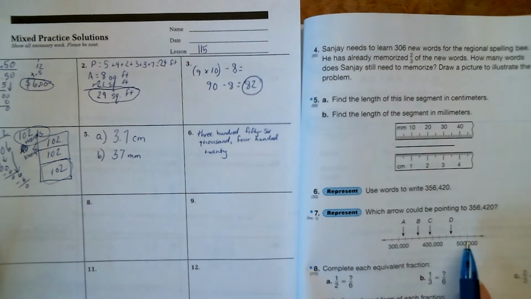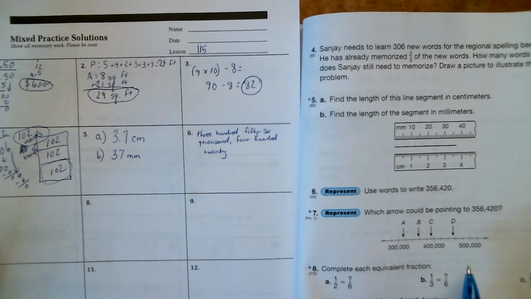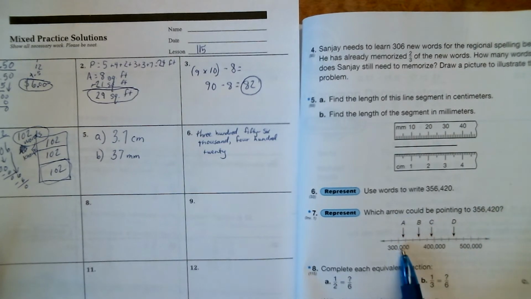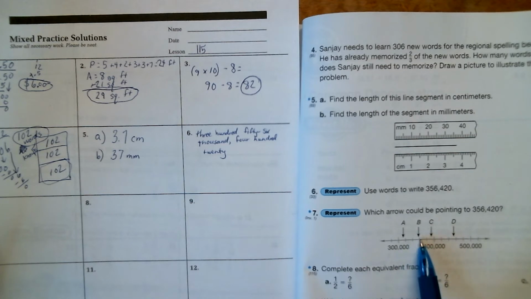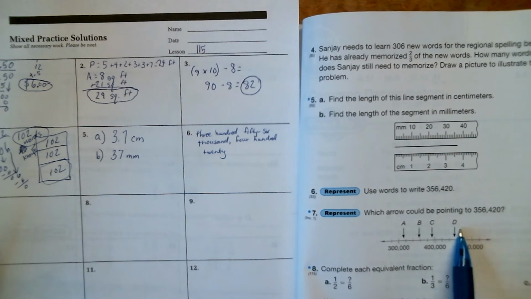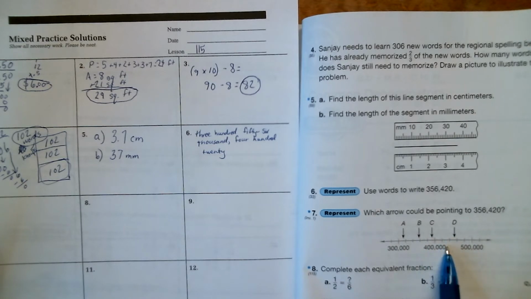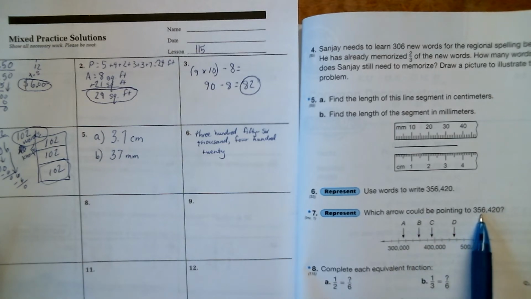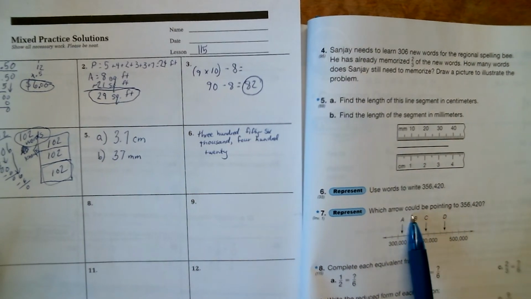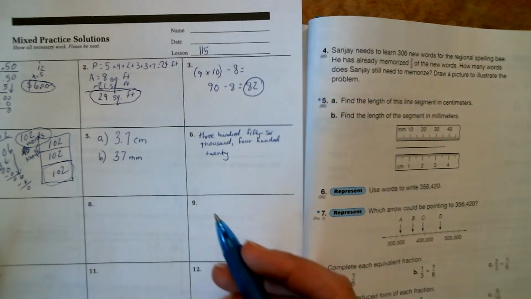Which arrow could be pointing to 356,420? Okay, so we have to count first. So if this is 300,000, 1, 2, 3, 4, 5. That means each line is another 20,000. Okay, so we know right away that D is impossible because it's too big. So if this was 320,000, A is too small. And this one's too close to 400,000. So if we look, this would be 320, 340, 360. So right between there would be 356,000. So the letter B.